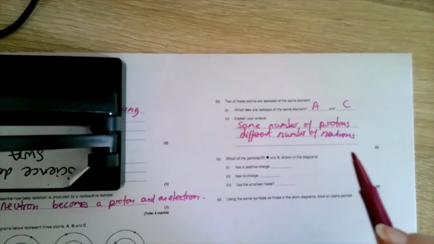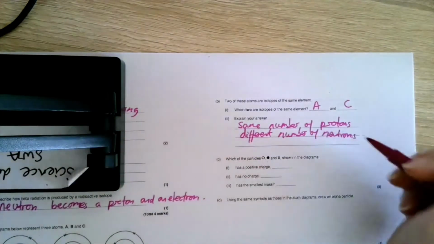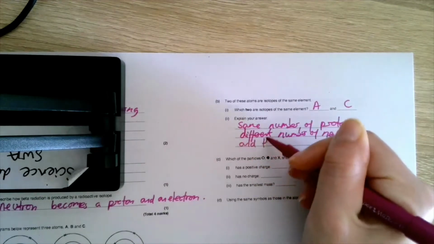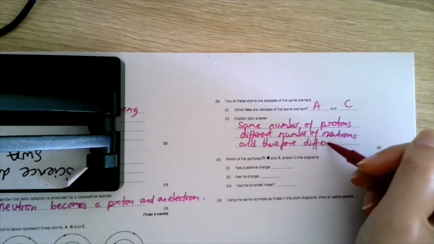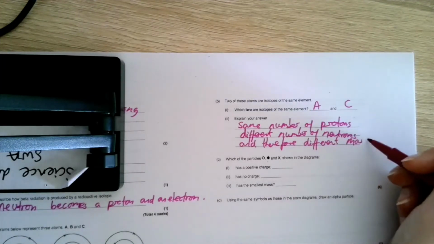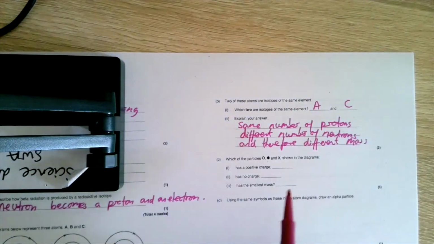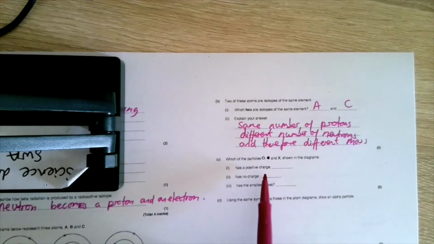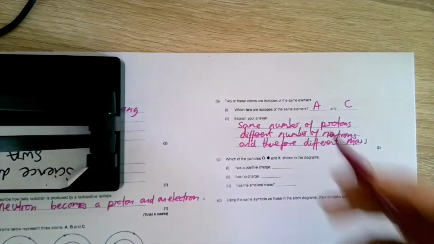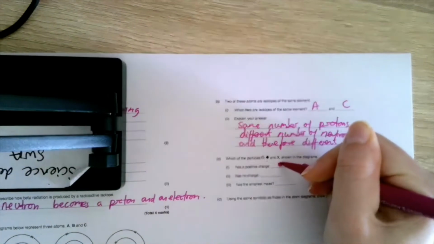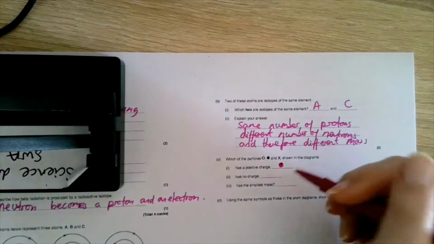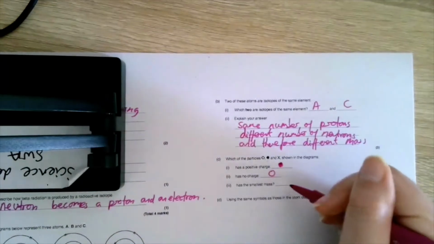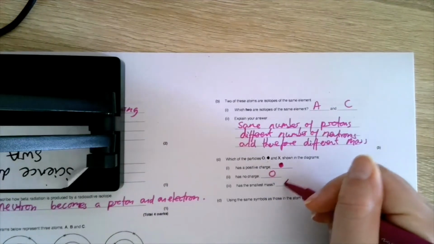And so they've got a different mass. Which of the particles has a positive charge? So this is our protons, so that's our circle, our black circle, sorry. No charge is our neutron, and our smallest mass is our electron.